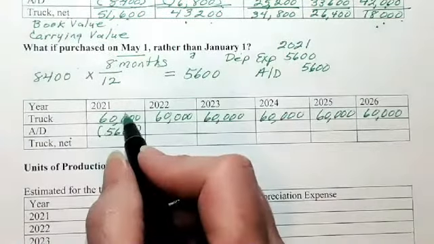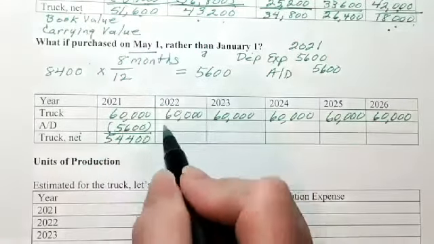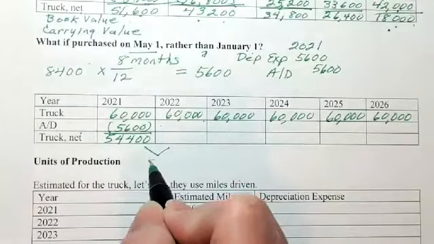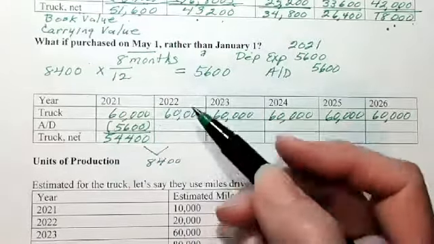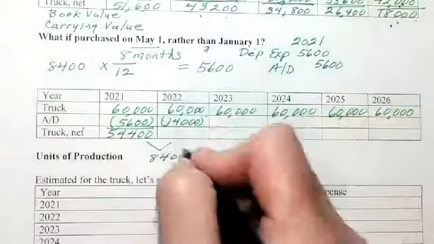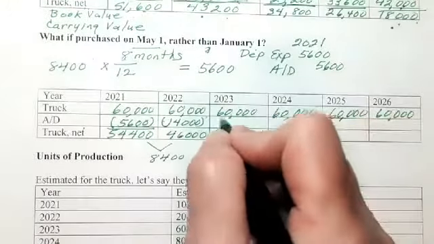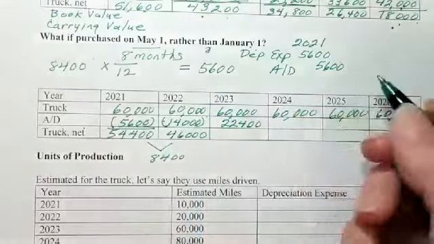Let me go ahead and subtract this, 54,400. To get to this one, the difference is going to be 8,400 because in 2022, I'm going to book a full year. 5,600 plus 8,400 is 14,000. This is 46,000. I just copy these over. 22,400, 8,400 more.